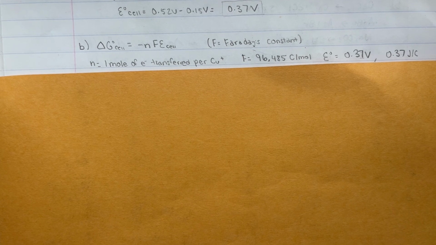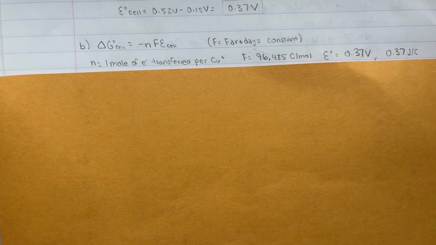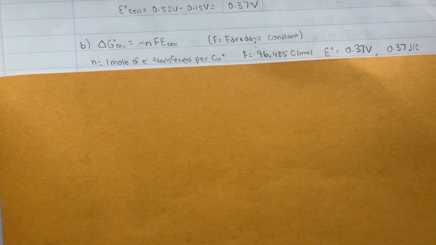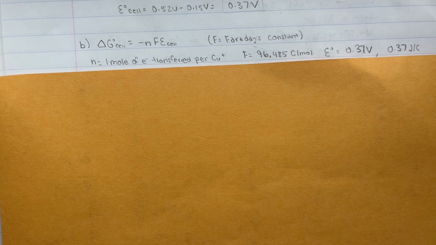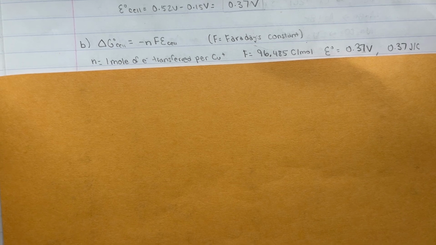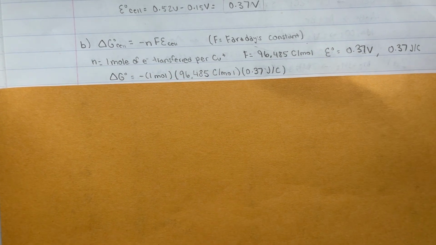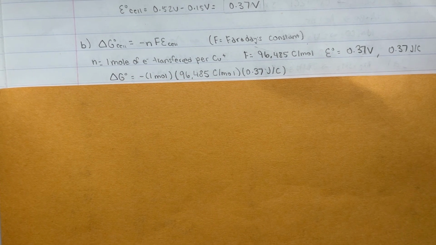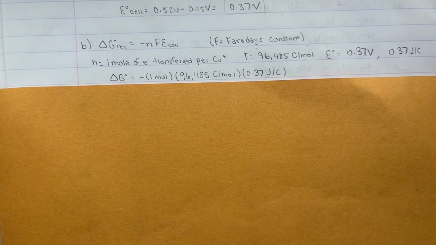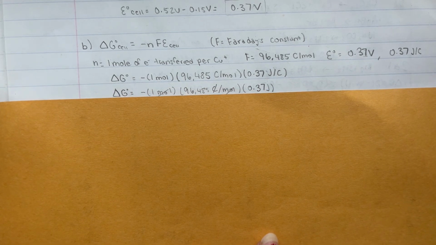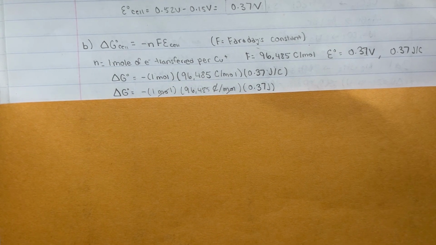E naught of the cell is what we calculated in part A, which we found to be 0.37 volts. However, 1 volt is also equal to 1 joule per coulomb, so we are going to convert 0.37 volts to 0.37 joules per coulomb in order to get our units to cancel out. Plugging these values into the equation, we get delta G equals negative 1 mole times 96,485 coulombs per mole times 0.37 joules per coulomb. We can cancel out both our moles and coulombs, leaving us with just joules.